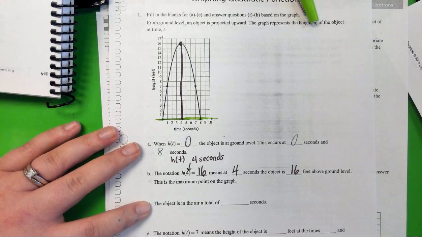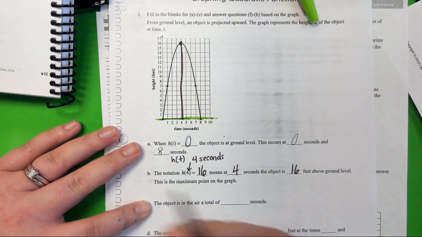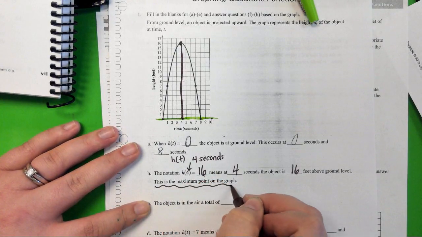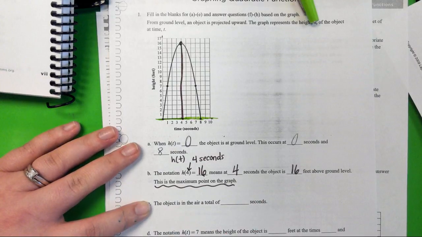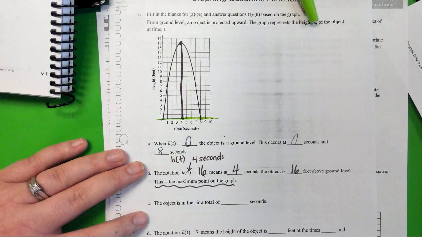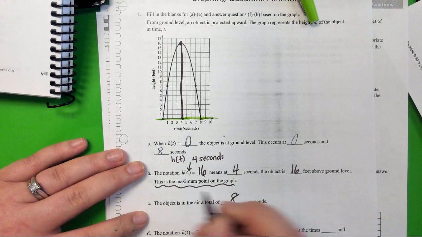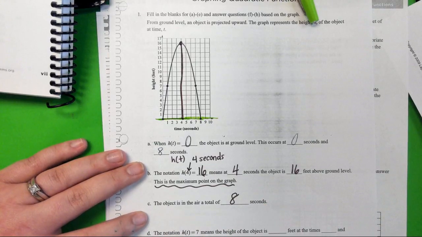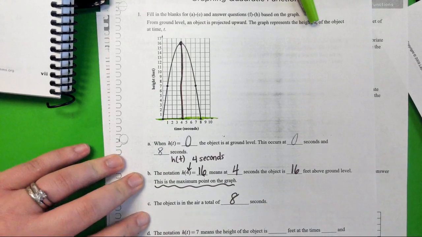And then they thought we were stupid, so they wrote the next sentence. This is the maximum point on the graph. We kind of got that. How long is our object in the air total? 8 seconds. It ended back on the ground at 8. So it took 8 seconds for that ride, or whatever this is.